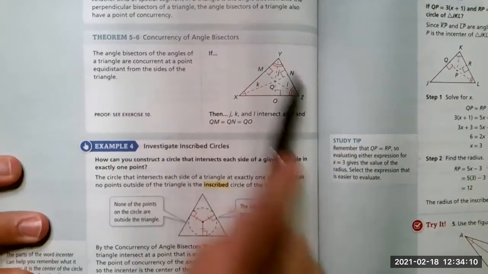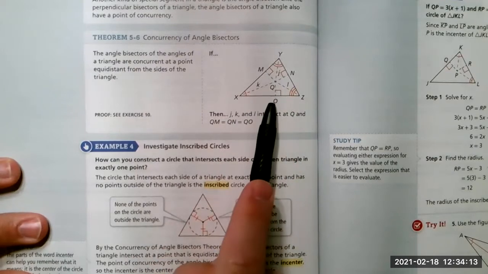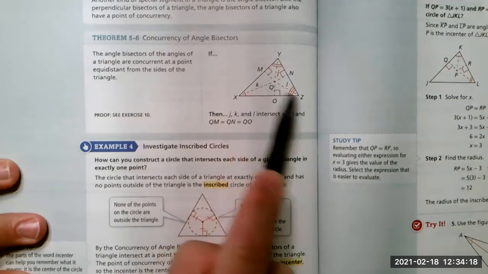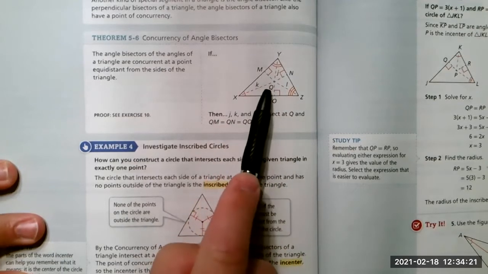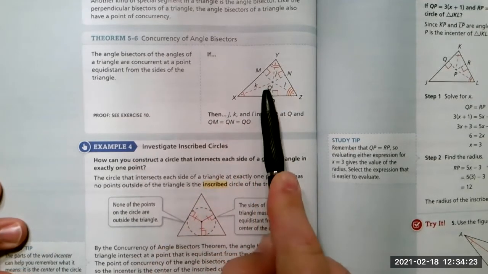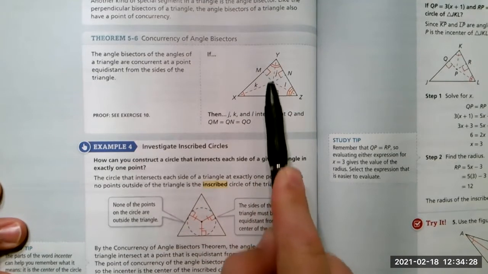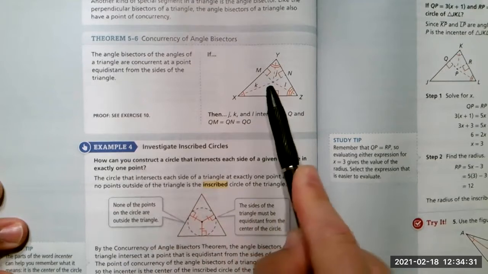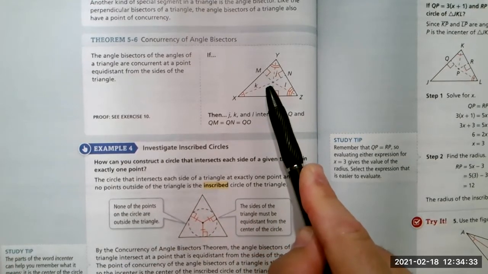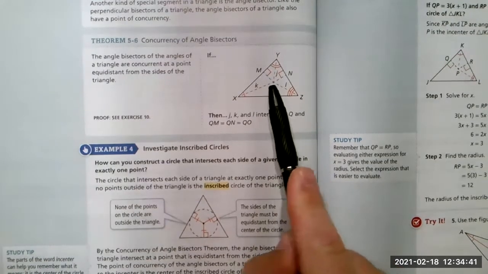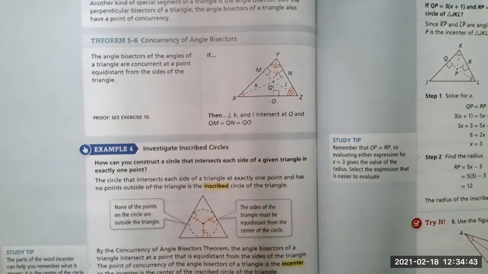So let me go back up here and look. In this situation that we have right here, we have a triangle, and these red lines are angle bisectors. They cut those angles, right, those vertices perfectly in half, and they met right here, and that's called that point of concurrency, right, where those three lines meet. But what that was just talking about down there, that incenter is referring to that point right there. So the point of concurrency of the angle bisectors of a triangle is the incenter. That point right there, point Q, is called the incenter.